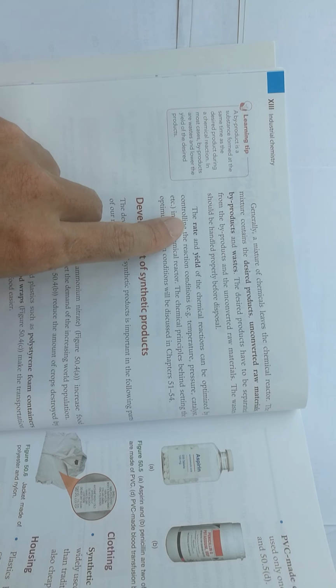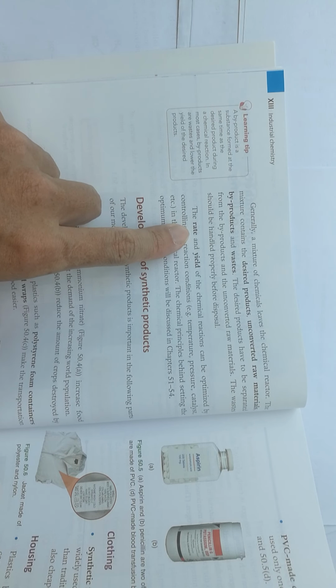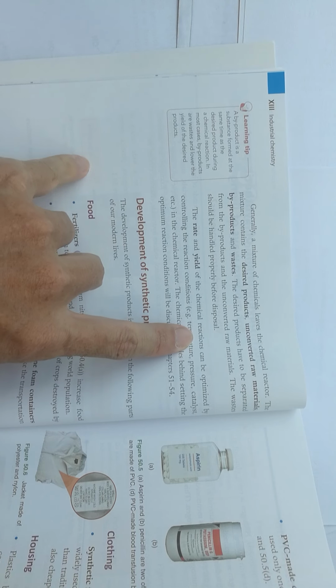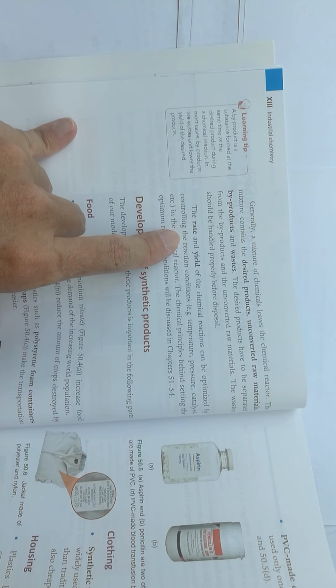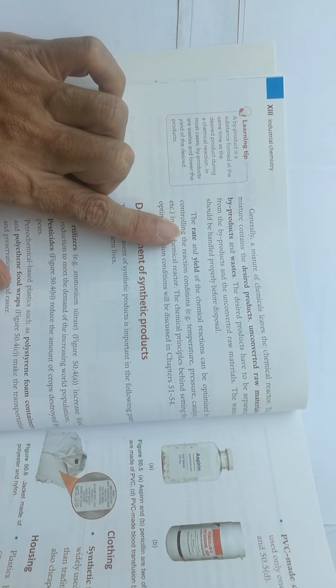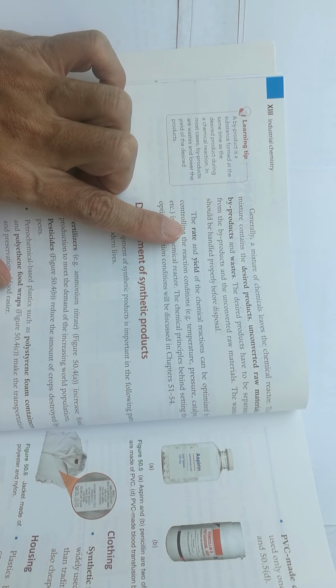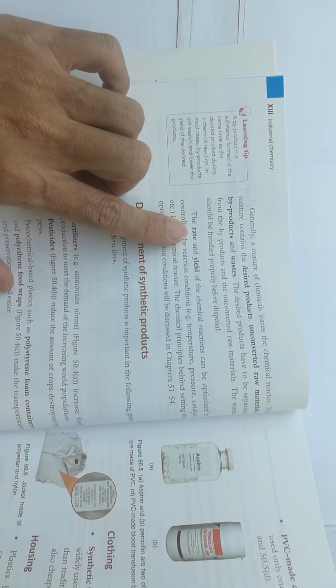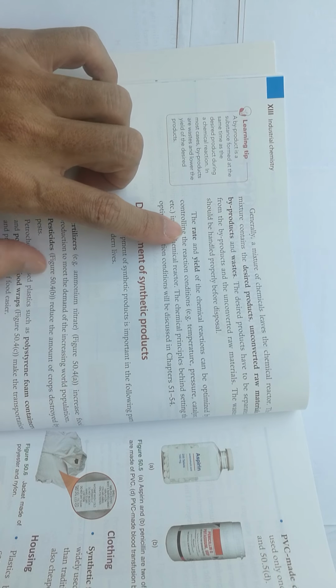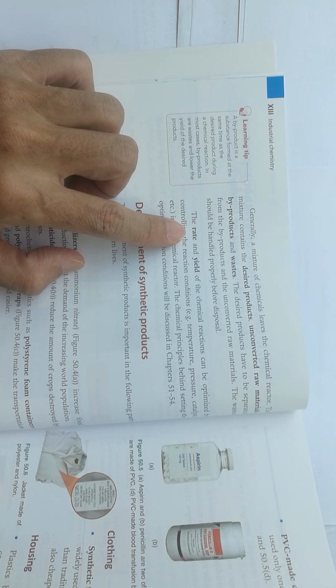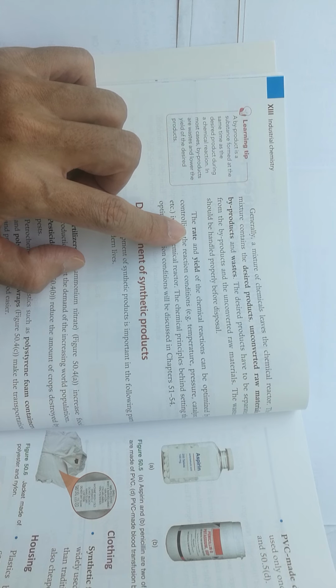When you look at this paragraph, rate and yield are very important. Now, the rate means the speed of the reaction. We have some factors to control the rate of reaction, for example, temperature, concentration, pressure, surface area, and catalyst.